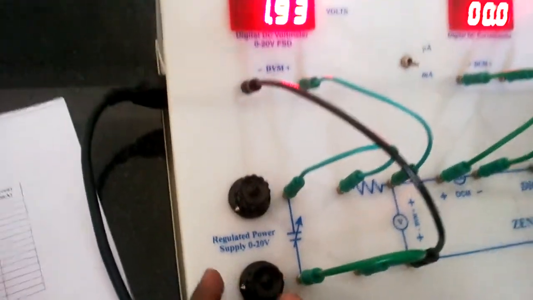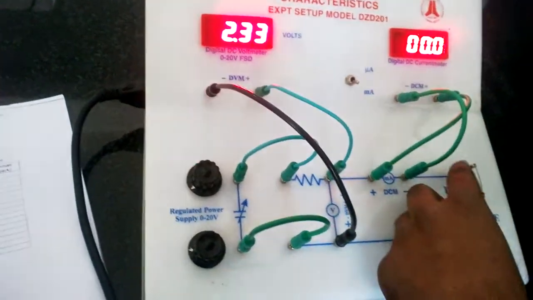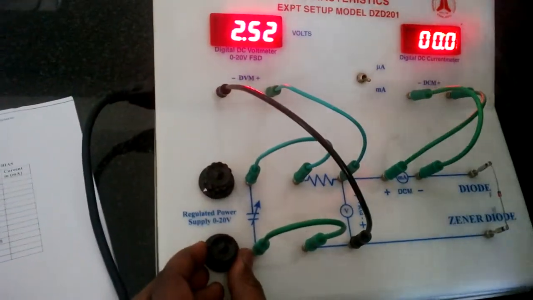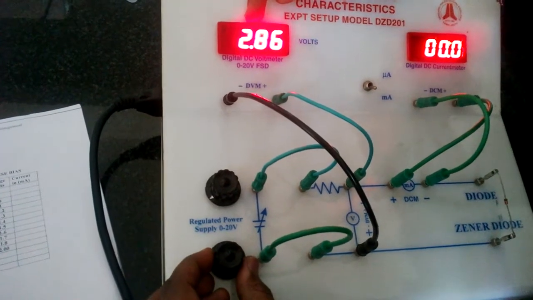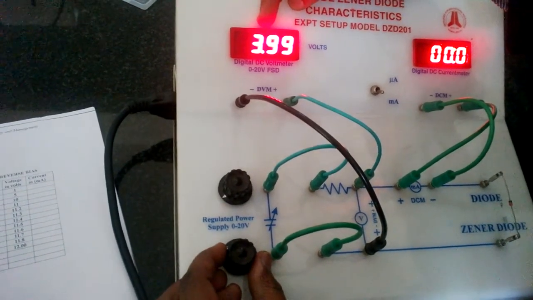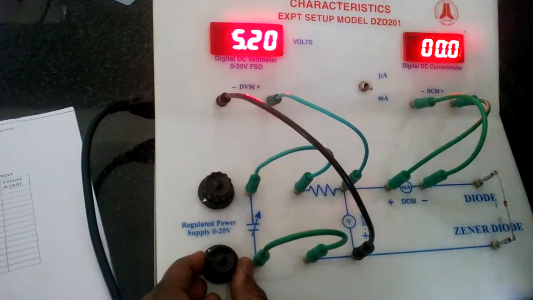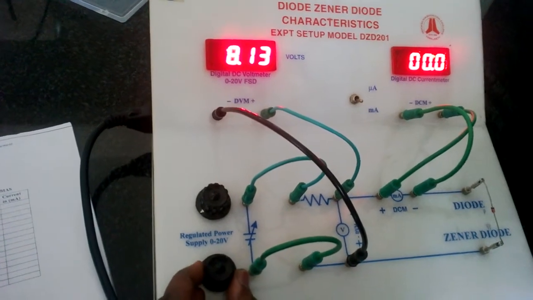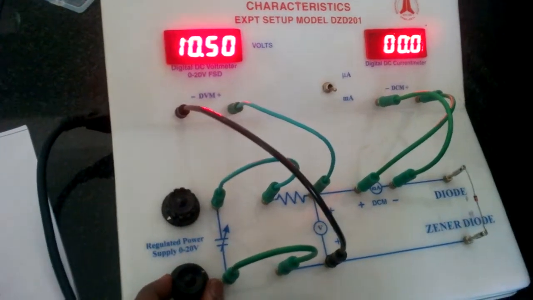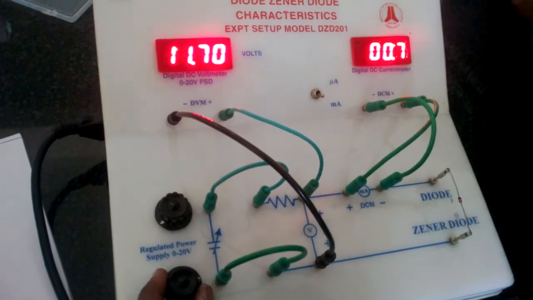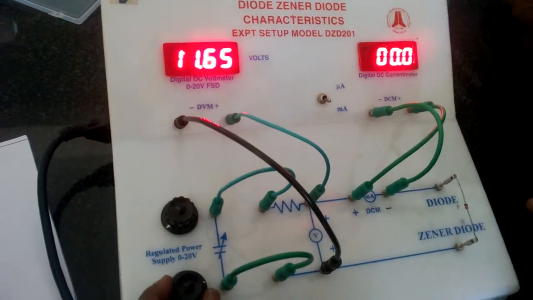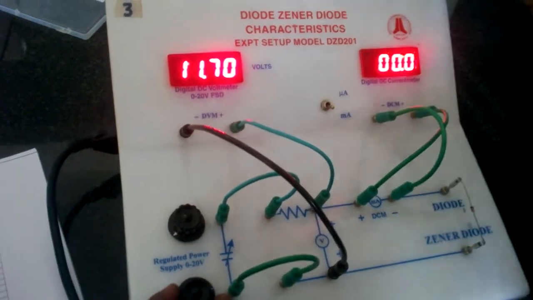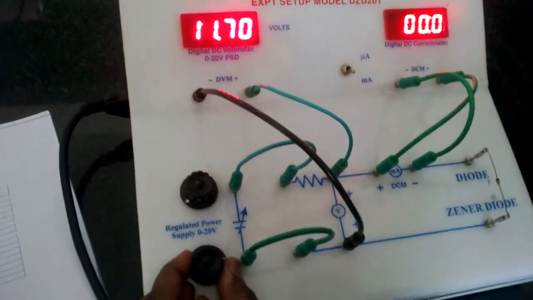So here if you use this, we can increase the voltage across this Zener diode: 1 volt, 2 volts, 3 volts, 4 volts, 5 volts, 6 volts, 7 volts, 8, 9, 10, 11. So till 11.65 we are not getting any current, and at 11.7 also we are not getting current.